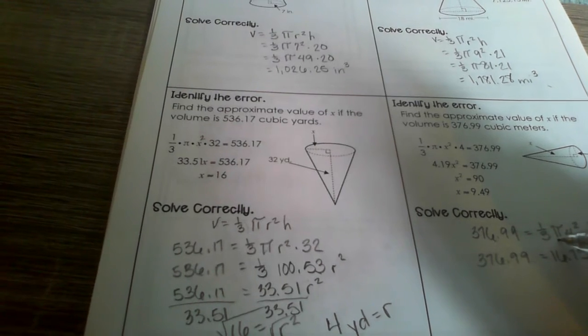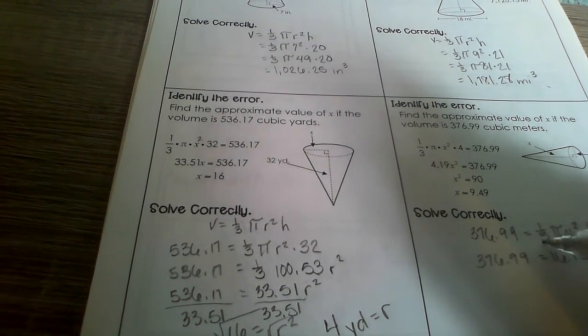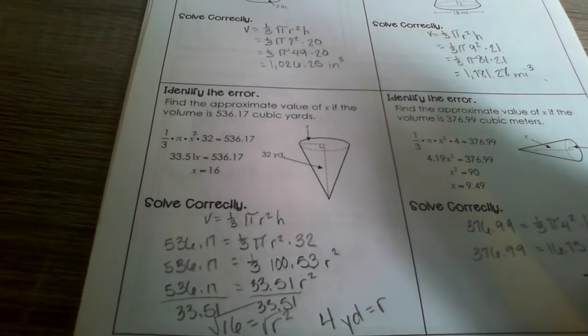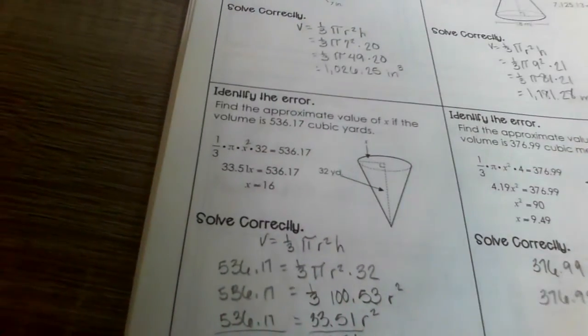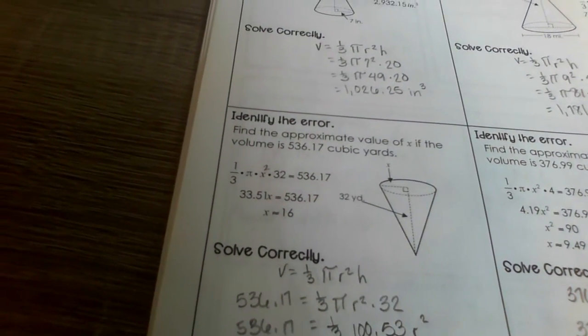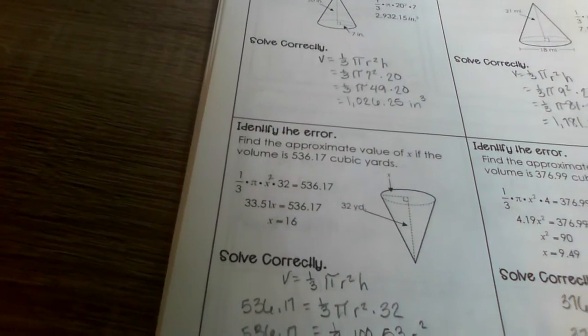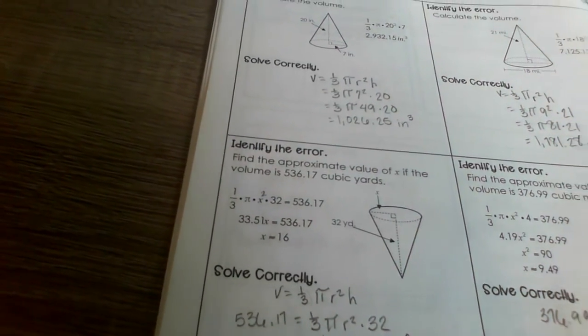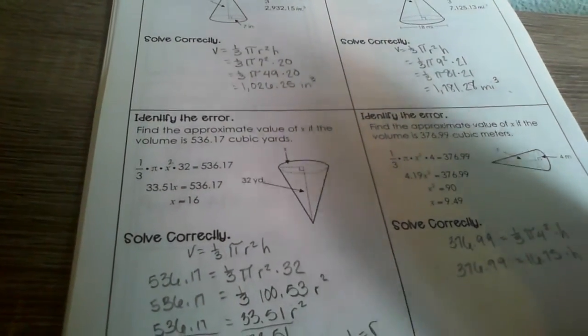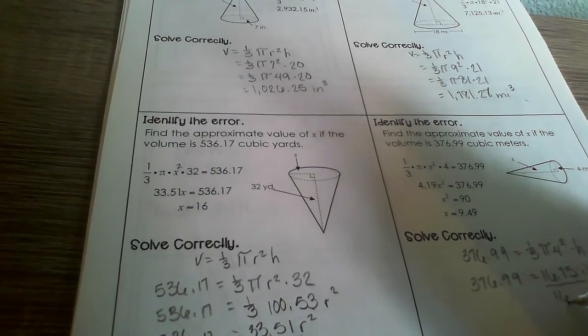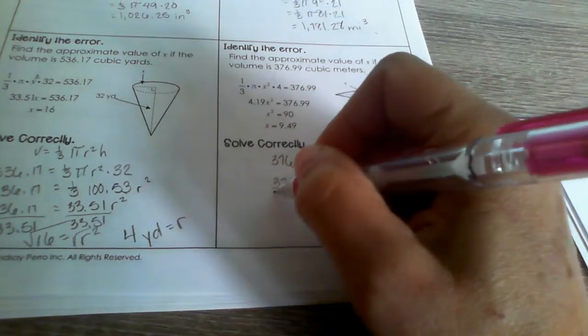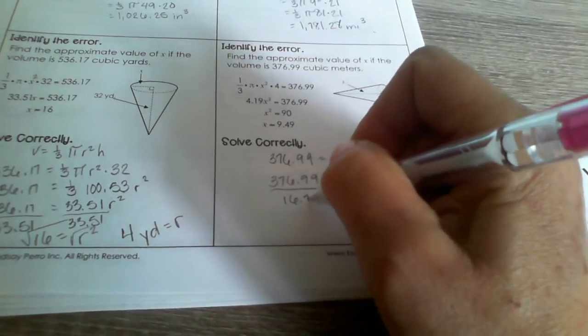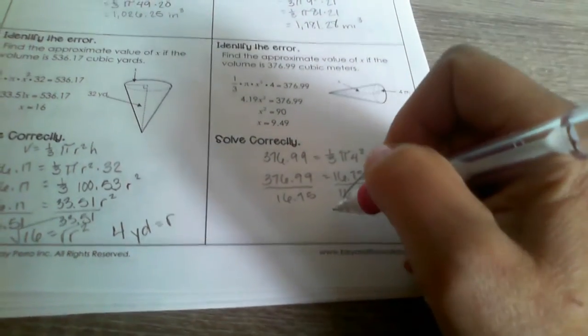What I did was I said pi times 16 divided by 3. Okay? So we'll end up with dividing both sides by 16 and 75/100. Oh, you guys can't see that again. And that's going to give us our height.